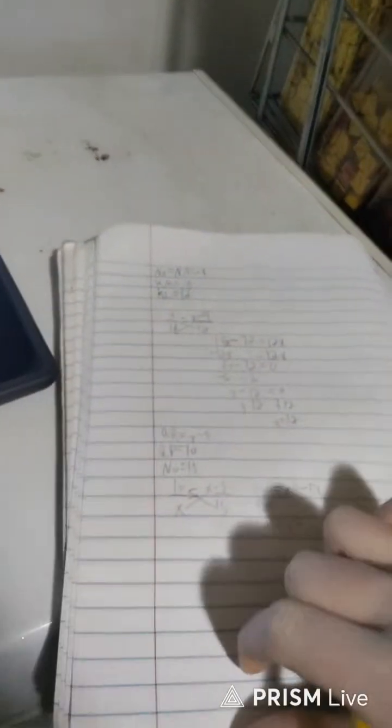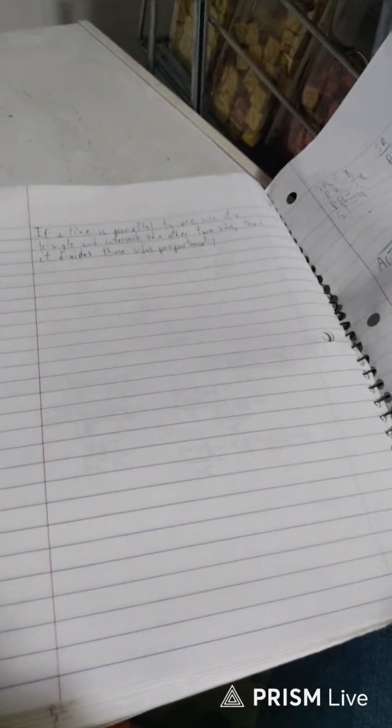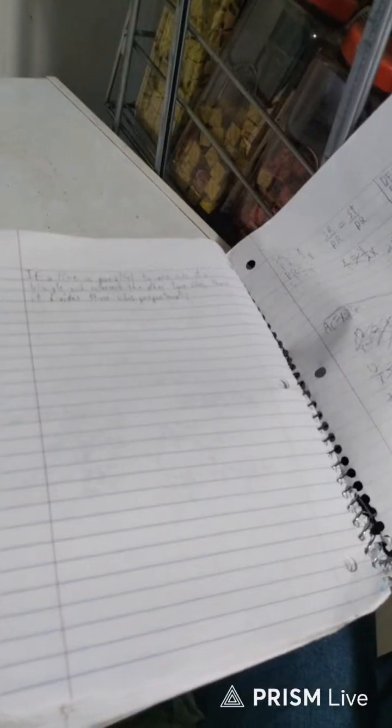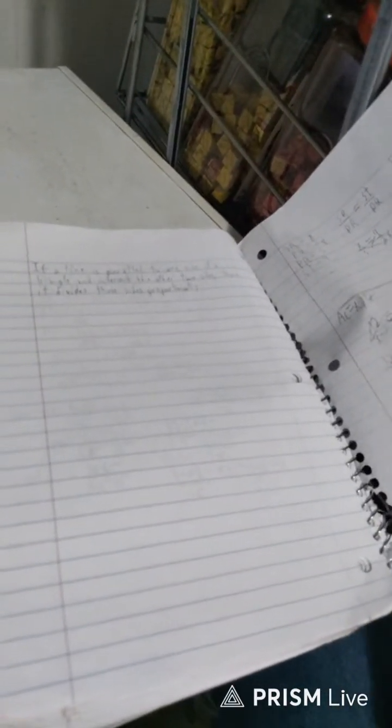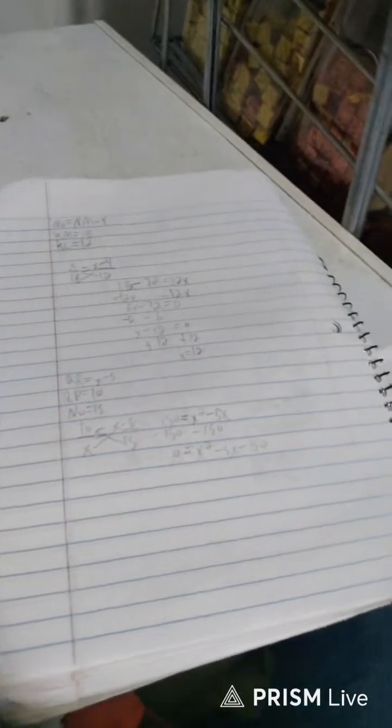From there, we're supposed to, let's go back that one page to see what we have to do. Alright, so we take this 216, and we have to equal it to negative 6 here.